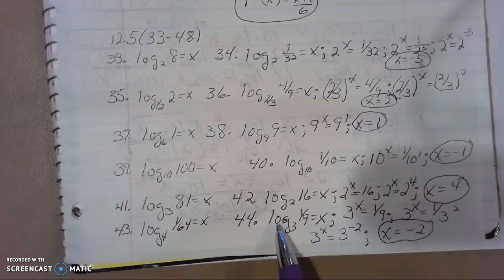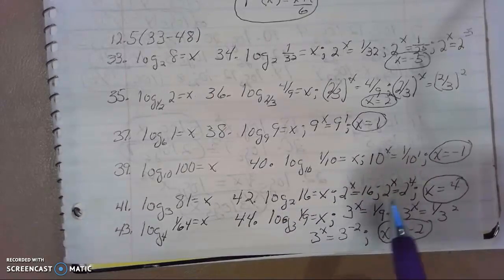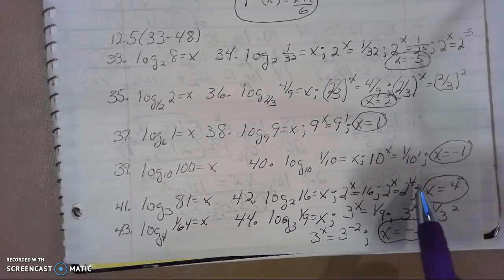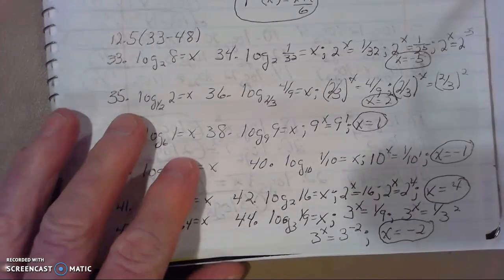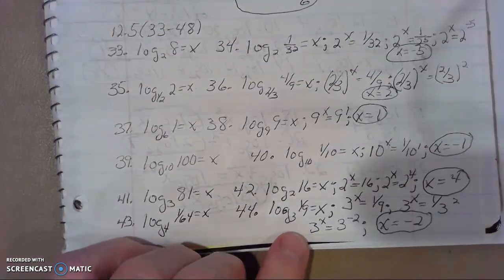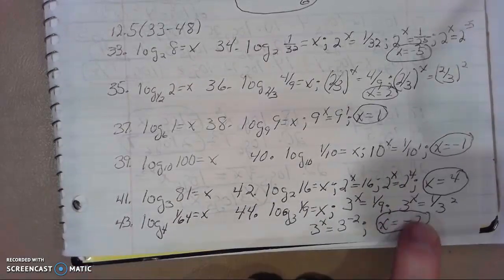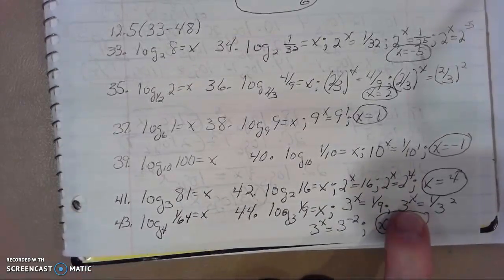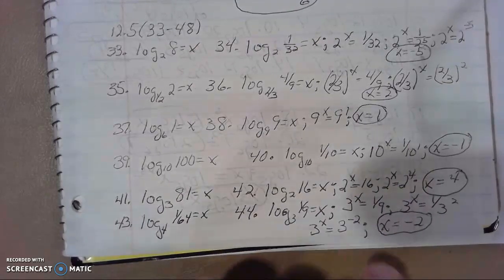42, log to the base 2 of 16 equals x, so 2 to the x equals 16, and you'd get both sides to the same base. 2 to the x equals 2 to the 4th, so x equals 4. Okay, 44, same way. Log to the base 3 of 1/9 equals x, so 3 to the x equals 1/9. Get them both to the same base. 3 to the x equals 1 over 3 squared. Move that 3 up.